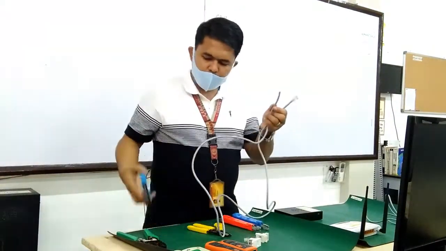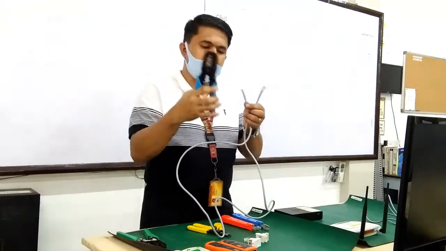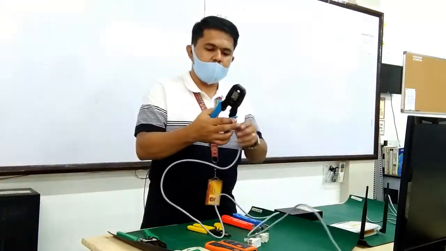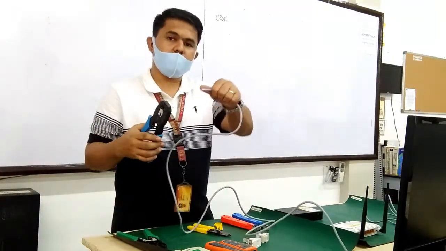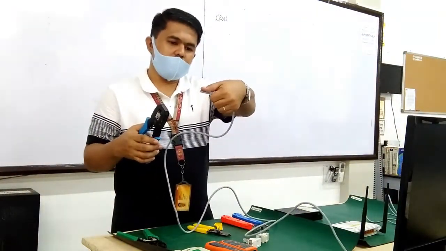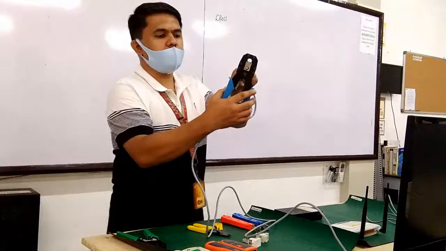We're going to use this crimping tool, and measure maybe a 1-inch size, like a thumb size, and then you insert it here.